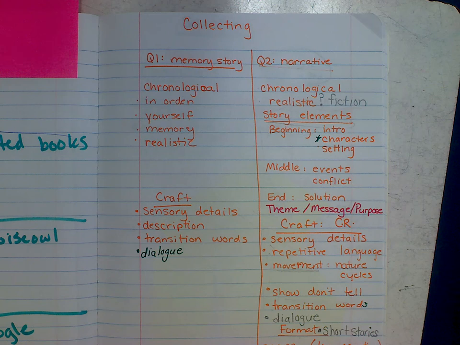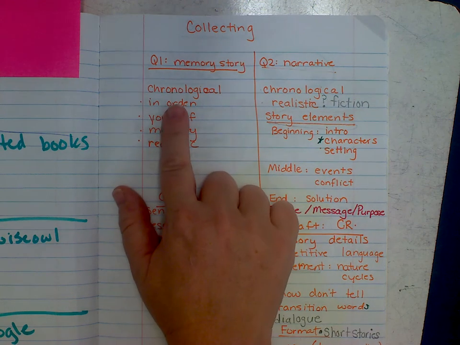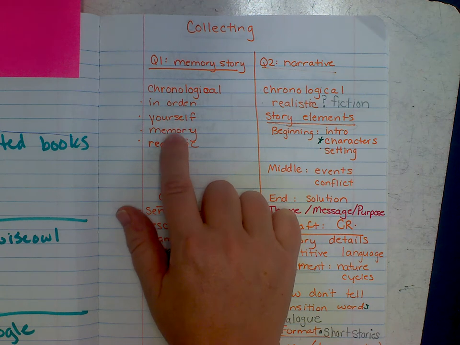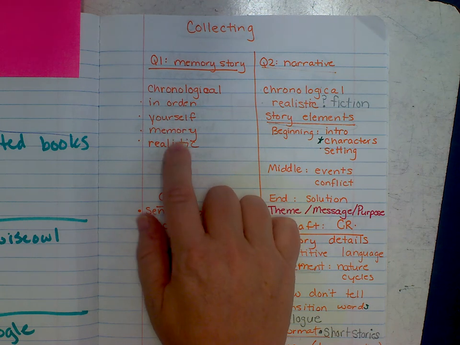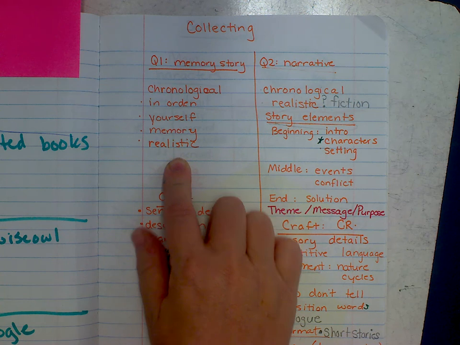Before we get started writing our own stories, I want to talk about how the stories are going to be different between the first quarter memory story that we did, and the second quarter narrative story that we're going to do. So the first quarter story was chronological, which means we told it in order. It was about yourself. It was related to one of your memories. And it was pretty realistic. You just told exactly what happened to you in your own life.